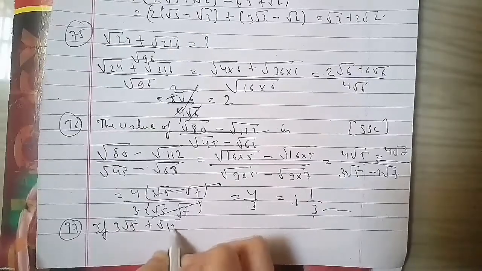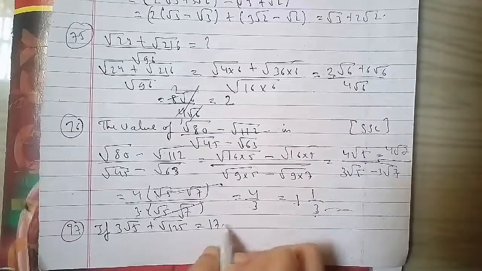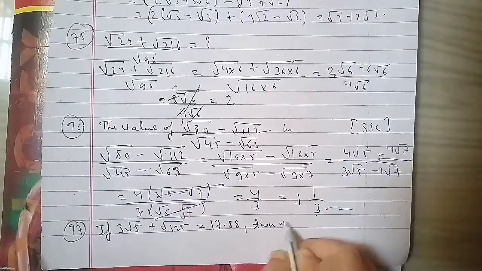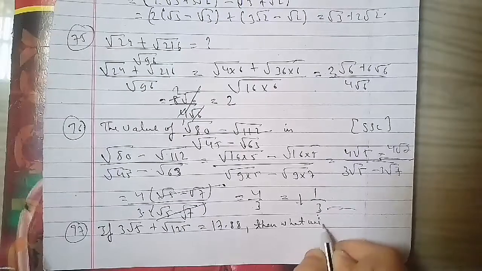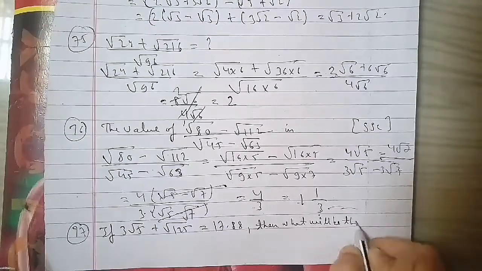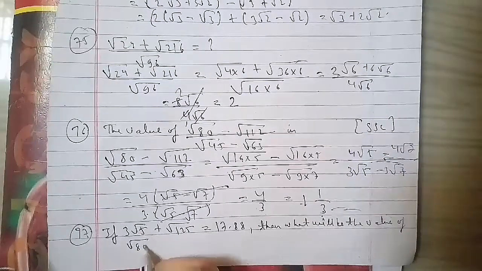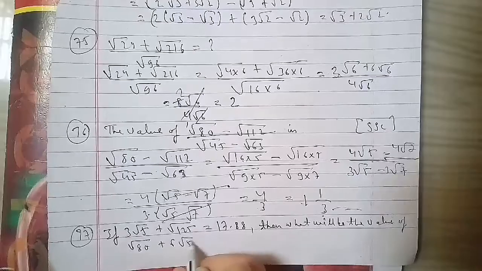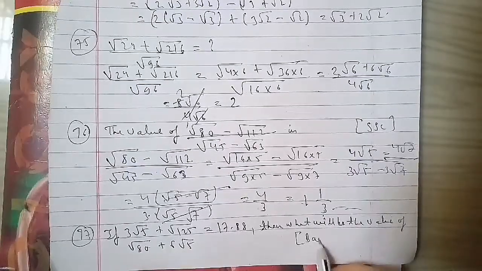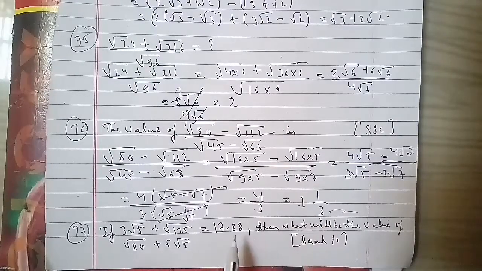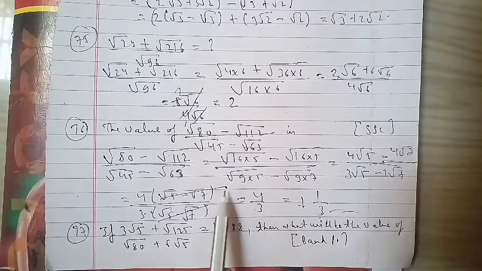Further, 3 under root 5 plus under root 25 into 5 equals 17.88, which is 3 under root 5 plus 5 under root 5 equals 17.88, so 8 under root 5 equals 17.88. Hence under root 5 equals 2.235.